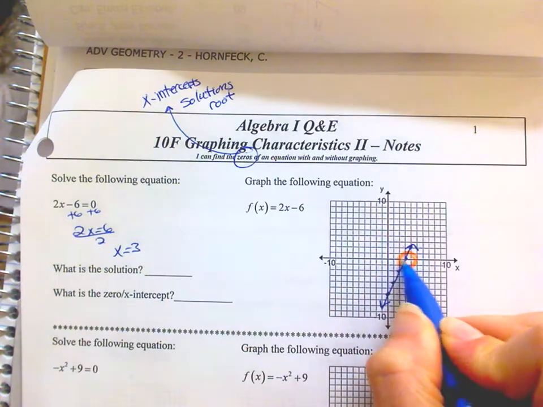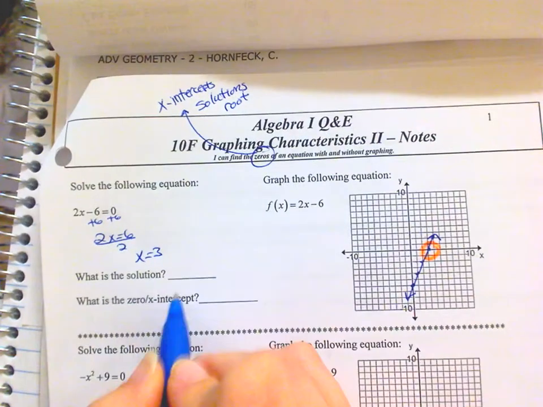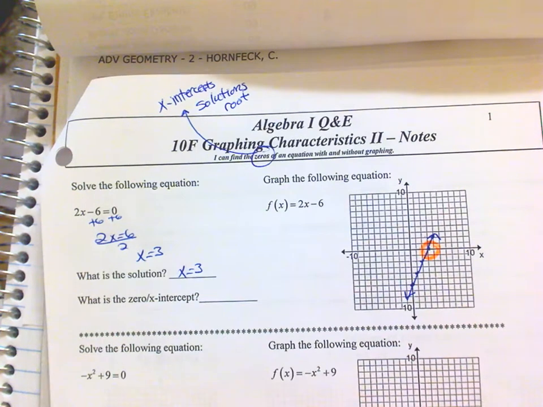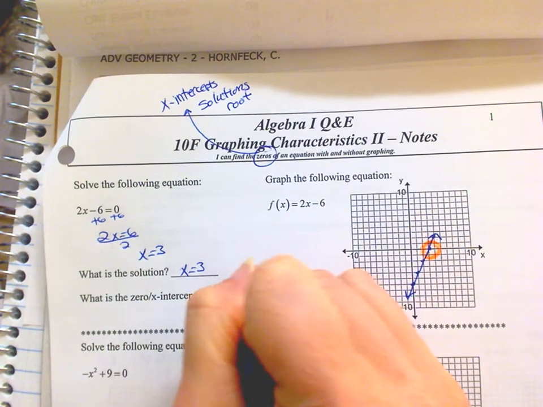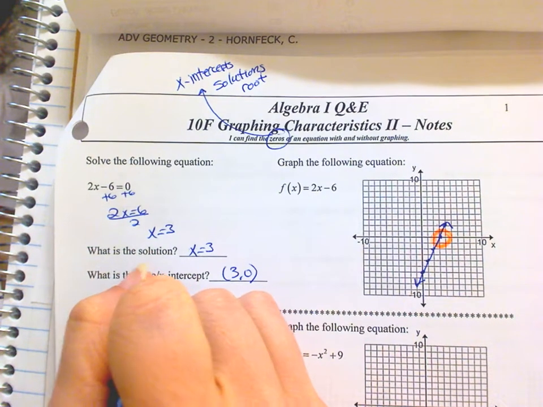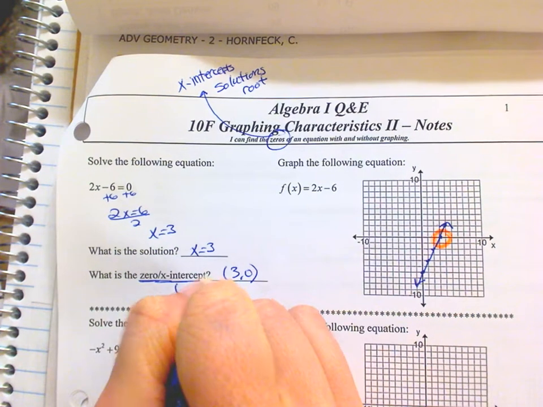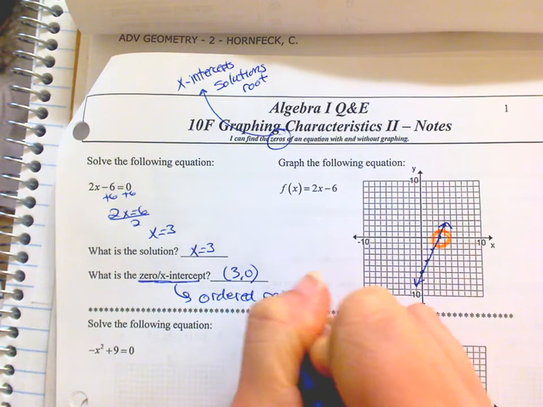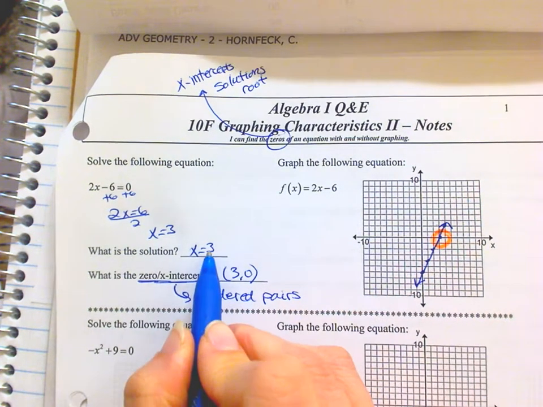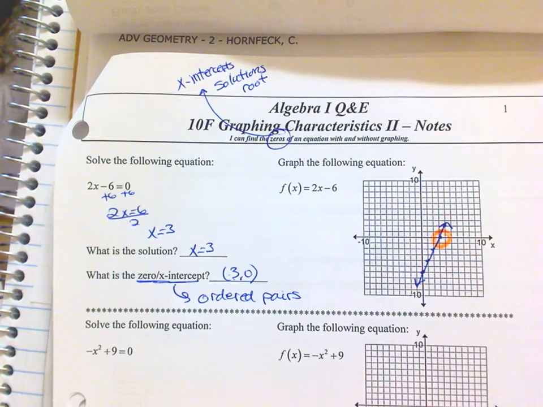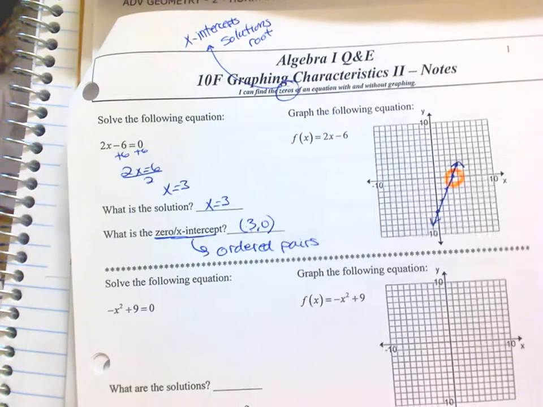We count over it, 1, 2, 3. There it is. So what is the solution? X equals 3. What is the zero or the x-intercept? 3, 0. Please remember that zero and x-intercept, you need to write those as ordered pairs. So this x value of your ordered pair is 3. They match. And then you could do these the same way.